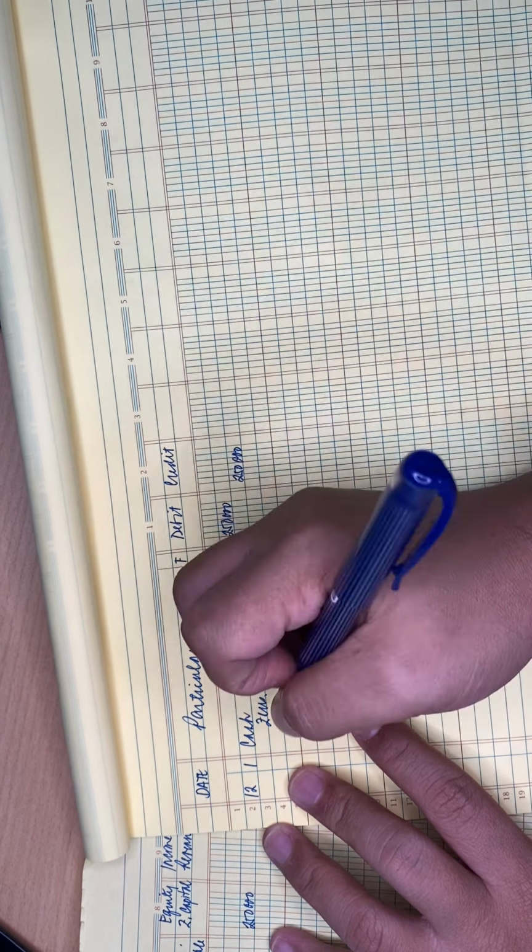And then what else? There's an increase in accounts payable. So therefore the credit accounts payable for 10,000 and credit cash for 10,000. Okay. So purchase of furnitures.